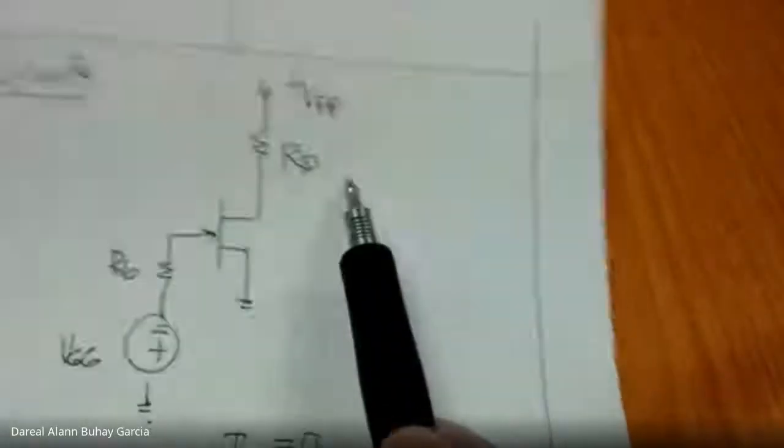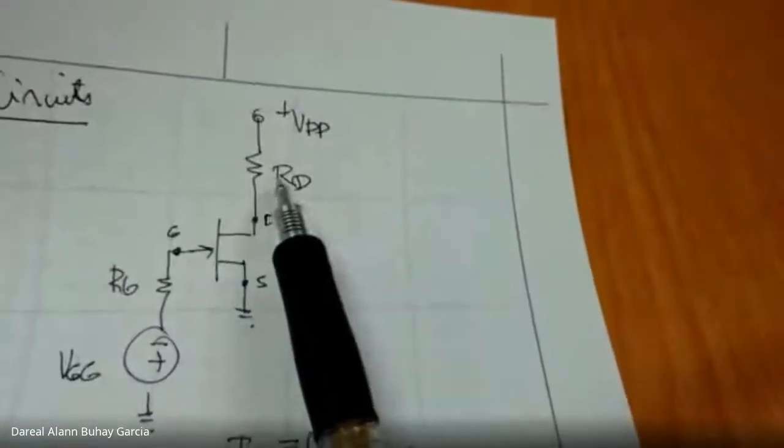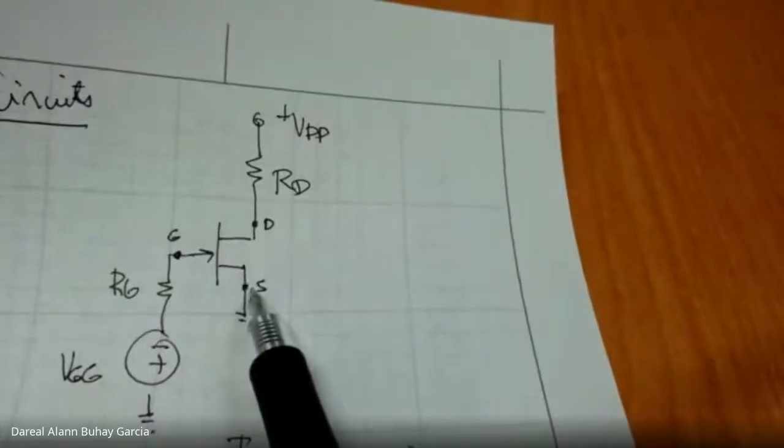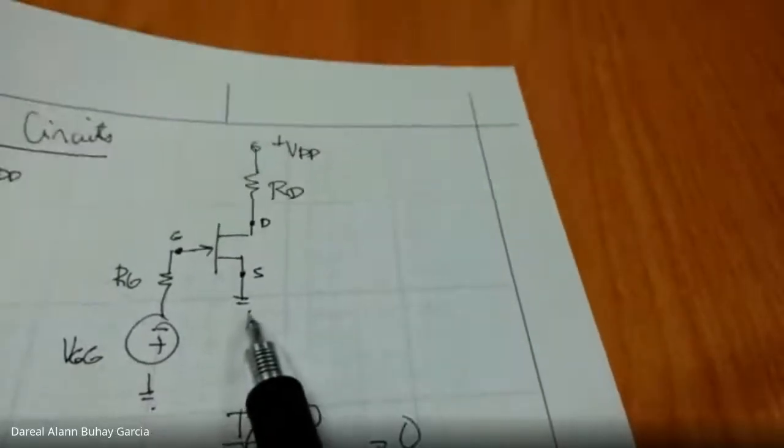How about dire, KVL ta dire nga side. VDD minus IDRD minus VDS is equal to 0.